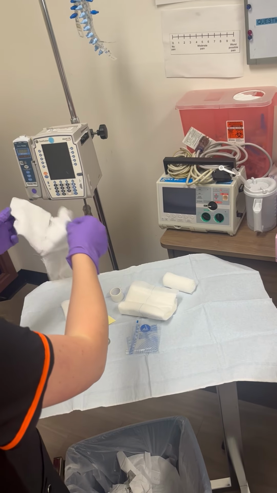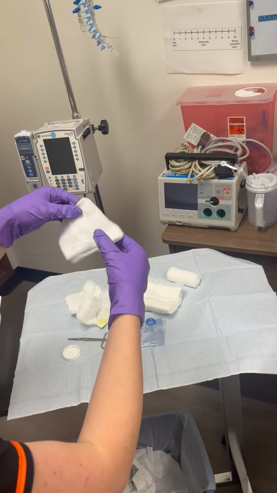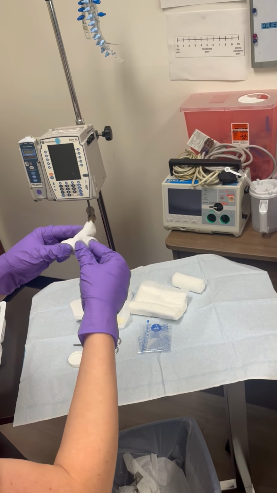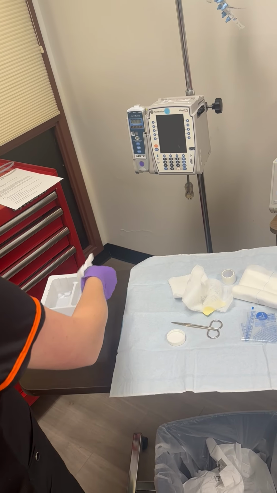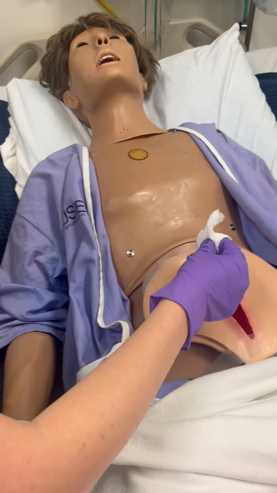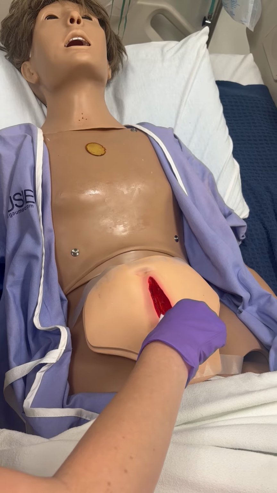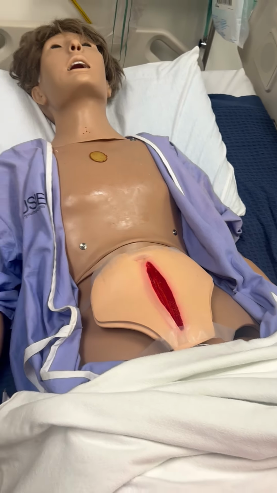So I'm gonna grab some sterile gauze. I'm going to wrap it around my finger. I'm going to dip it. And I'm gonna start by cleaning down the middle. Just nice and gently, and in the bag we go.